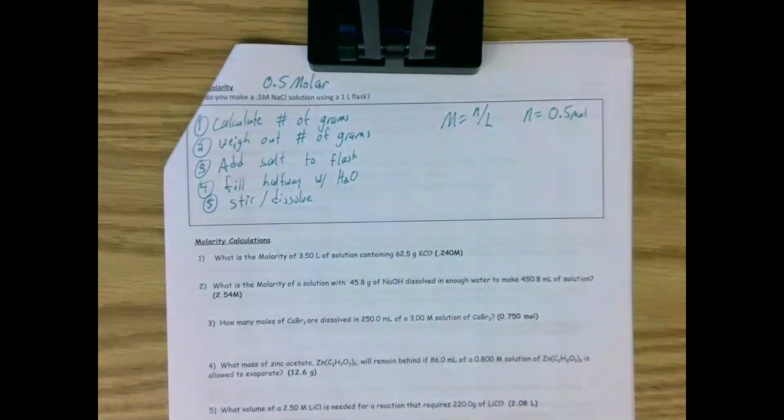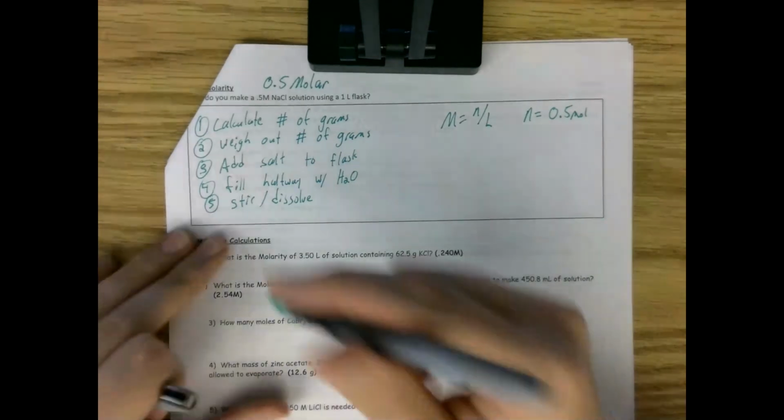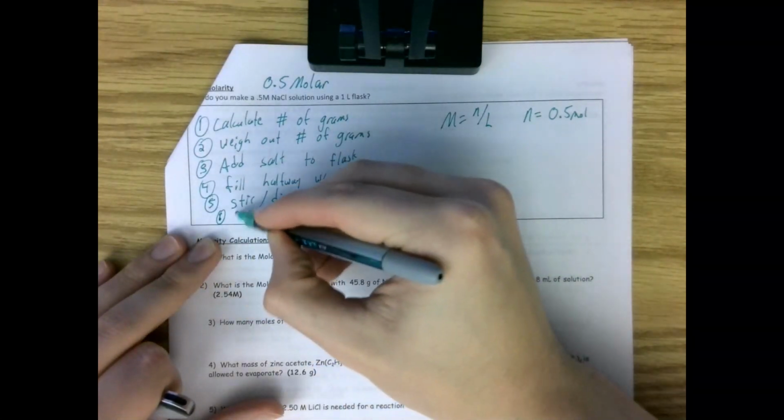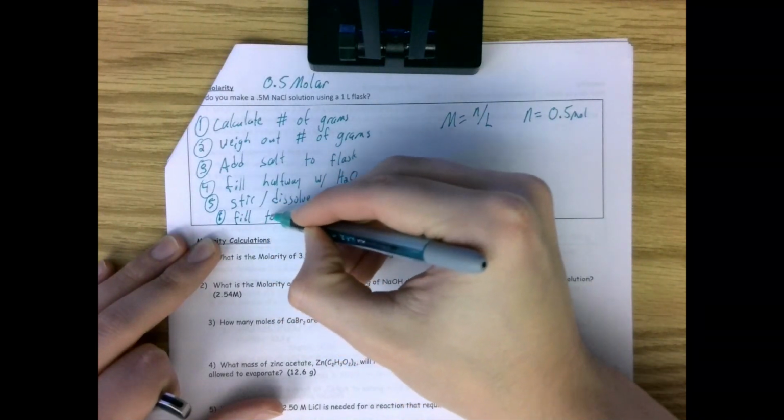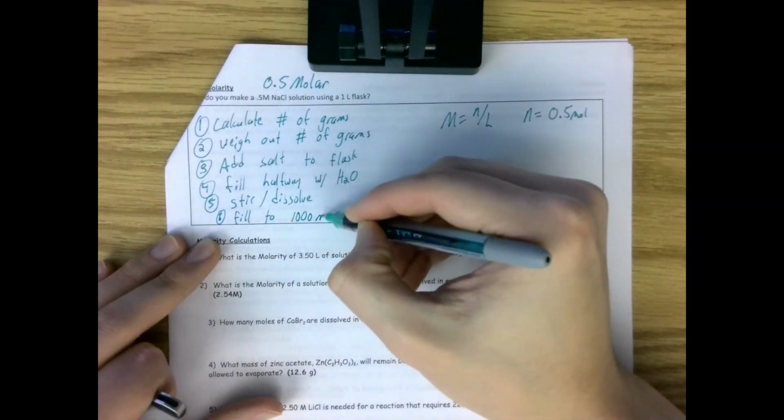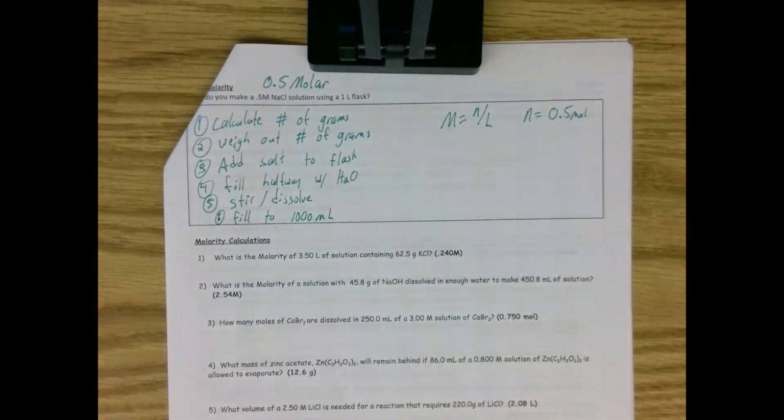Anyway, so then after it's dissolved, what's the last step? Or add the rest of the water. Yeah, just go ahead and fill it up to 1,000. Okay. So remember, you're going to put it on the lab bench. You want to bend over. You don't want to hold it up to your eyes because you can hold it level. So set it down, bend over, make sure the bottom of the curve is right on the line.